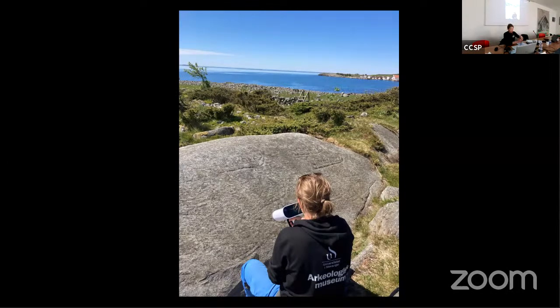Now we are doing the documentation both in a smaller and a broader perspective, like using 3D scanner and drones.